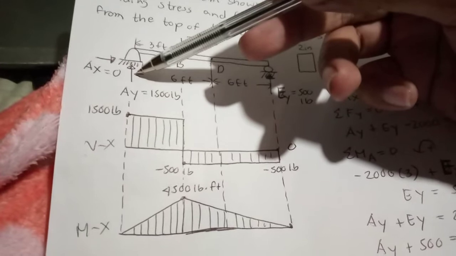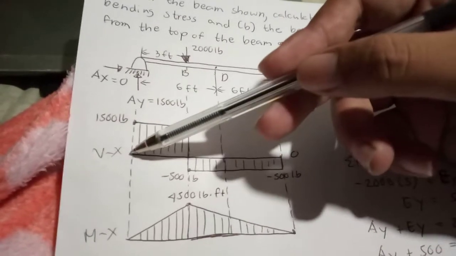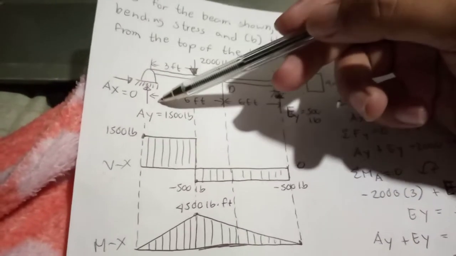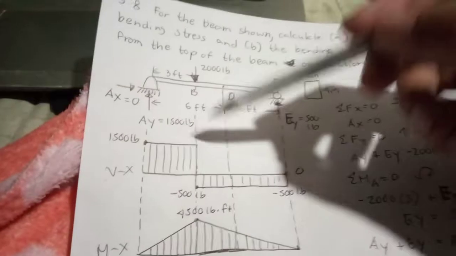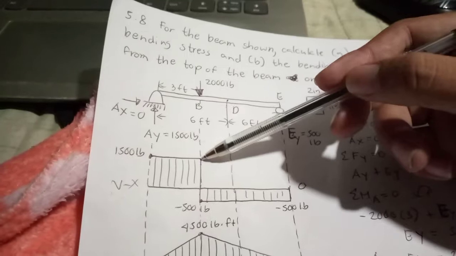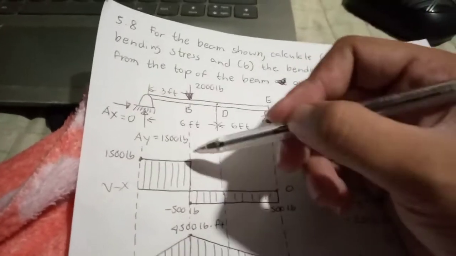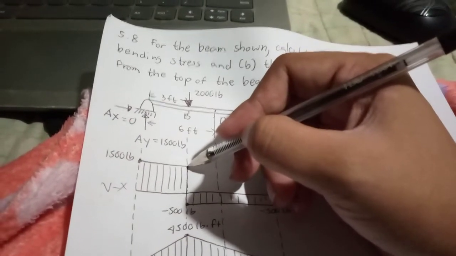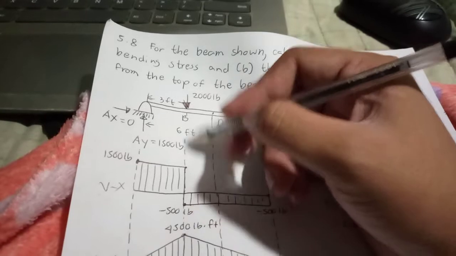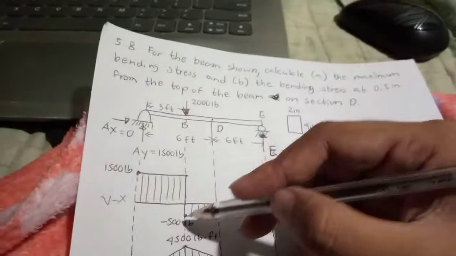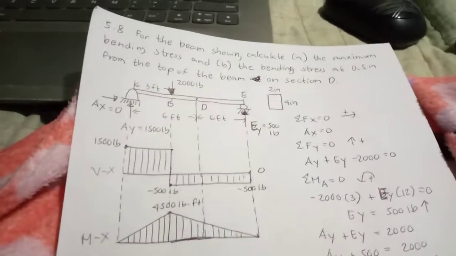Since we have an upward force of 1,500, our first shear at x equal to 0 is 1,500, since there is no other force at the top. So 1,500 pounds from this to this. Secondly, we have 2,000 pounds. From this point, which is 1,500 pounds, it will drop vertically by 2,000 pounds. So 1,500 pounds minus 2,000 pounds is negative 500 pounds.